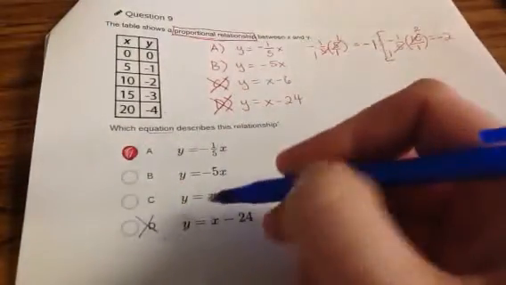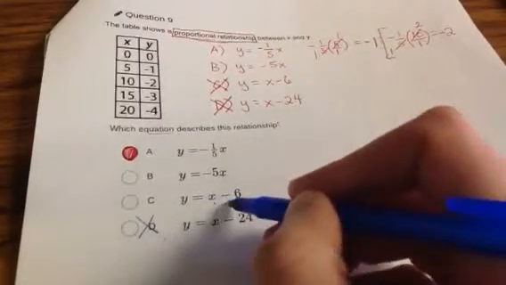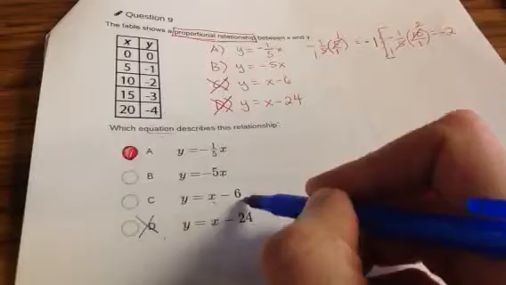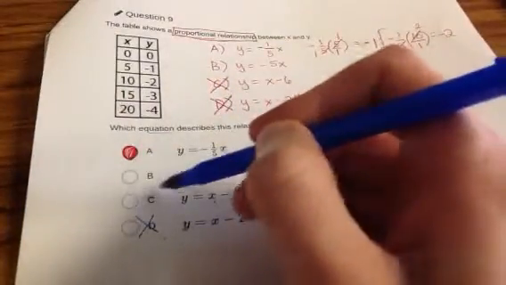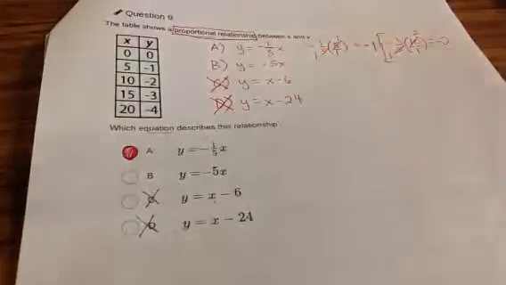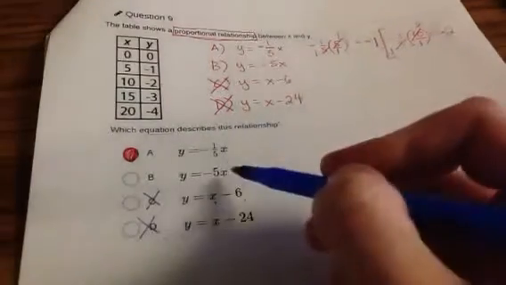Let's try C. Plug in the x value of 0 again. 0 minus 6 is what? Negative 6. Does that show up in our y value? It does not. So cross that one out. Immediately, within 30 seconds, we've crossed out 2 potential choices. So now we have to think about the other 2.